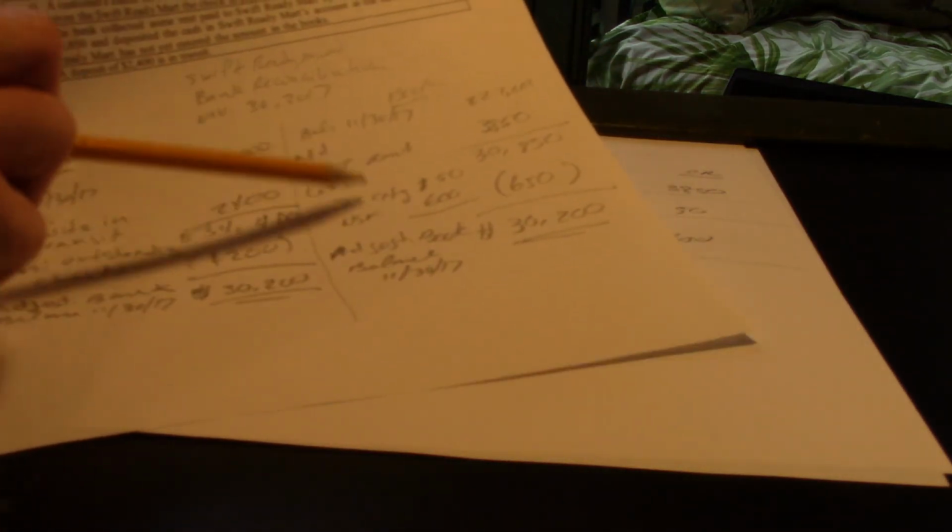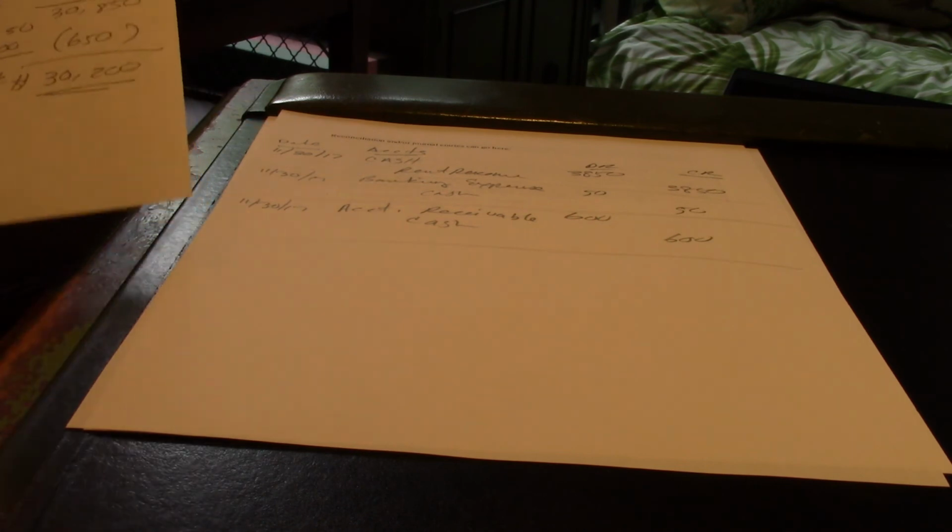Alright, and that's it. That's the 3 journal entries. So whatever entries you do on the book side, they're going to need journal entries. Add cash is going to be a debit to cash, and subtracting cash is going to be credits to cash.